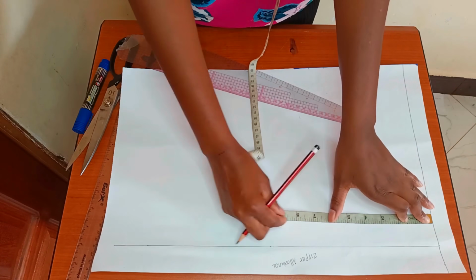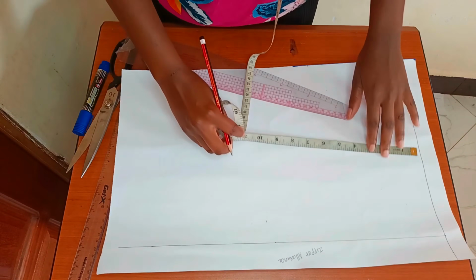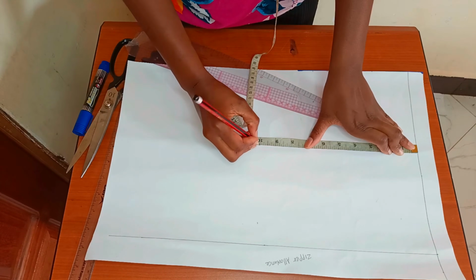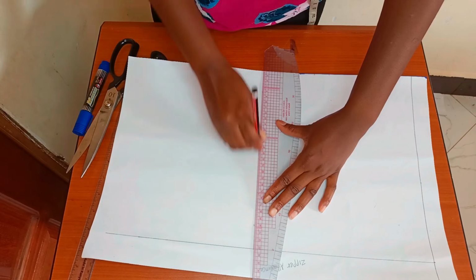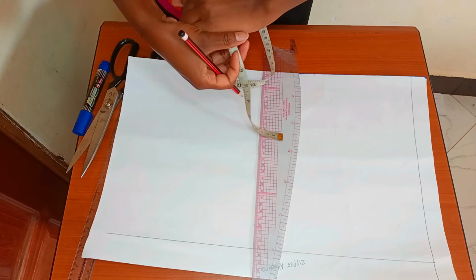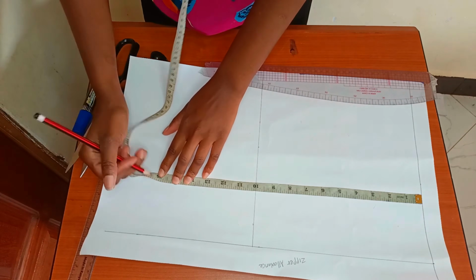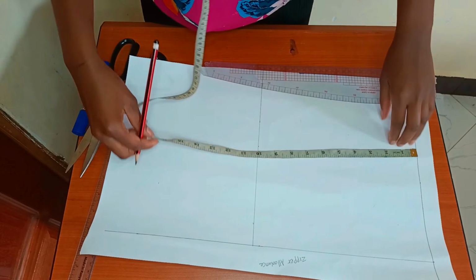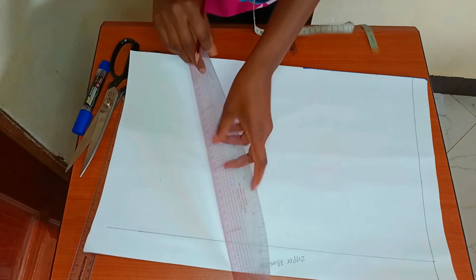We're going to repeat the same process as we did in the front. We'll take our bust line measurements and mark the points. We'll also take our waist measurements, mark the points and draw a straight line.